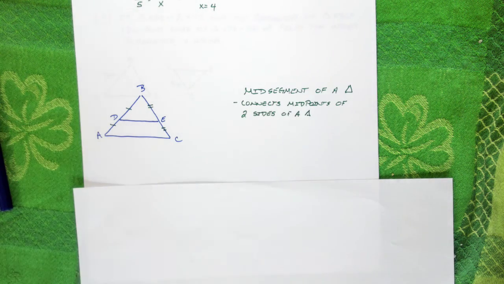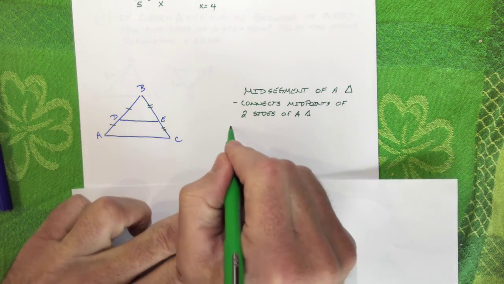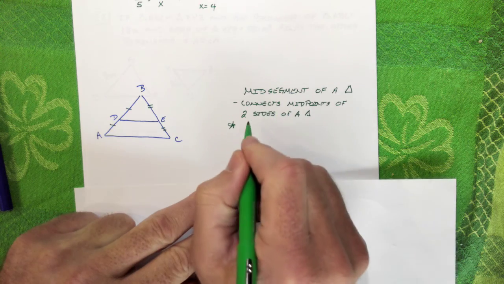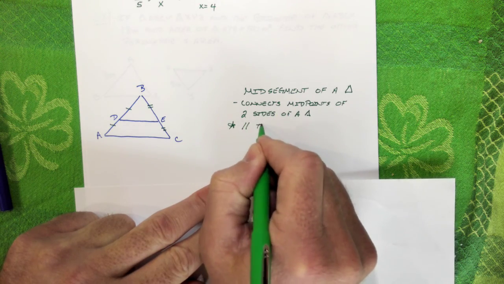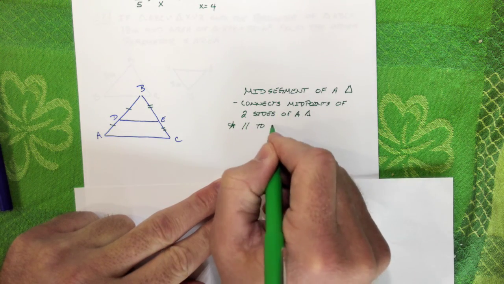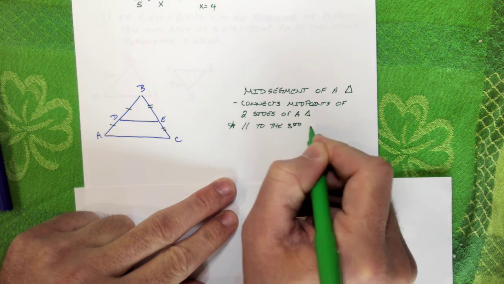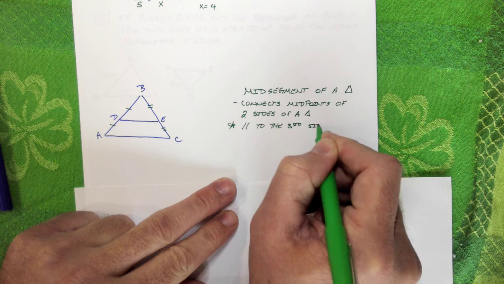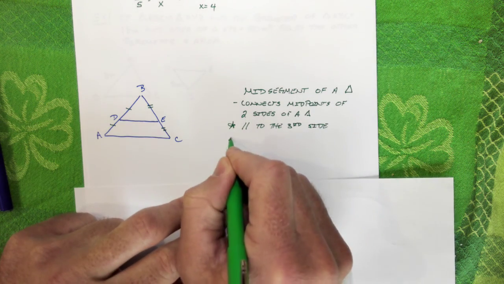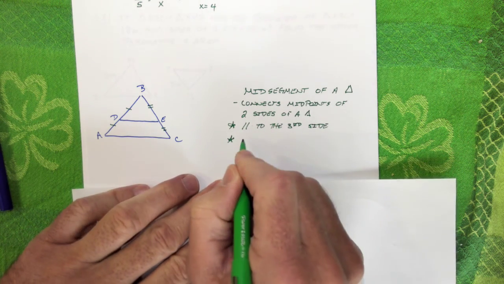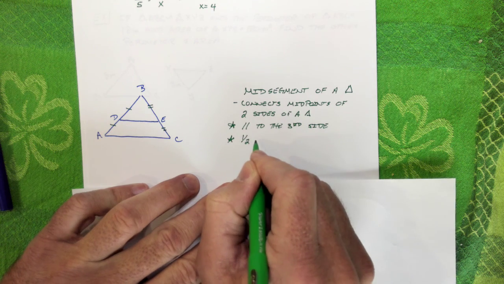Then, what do we know? Two things we know. The mid-segment will be parallel to the third side, the one it doesn't touch. And we also know it will be half the length of the third side.